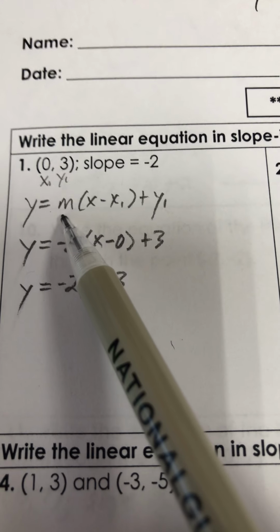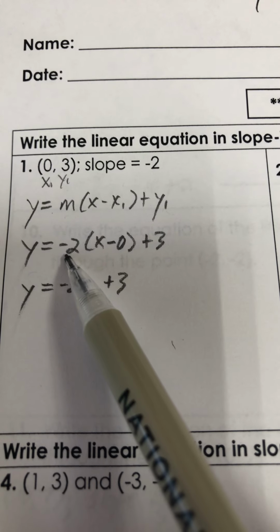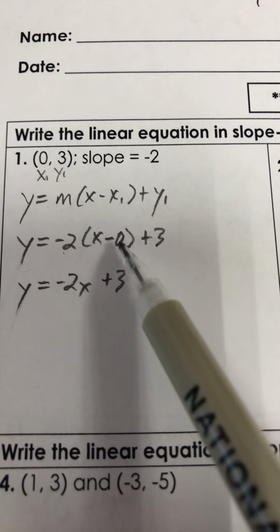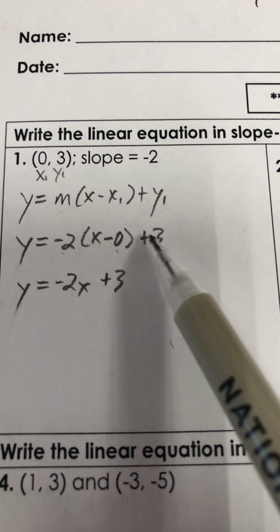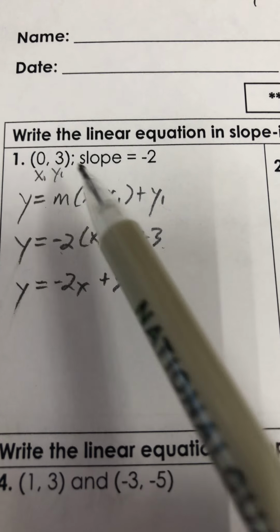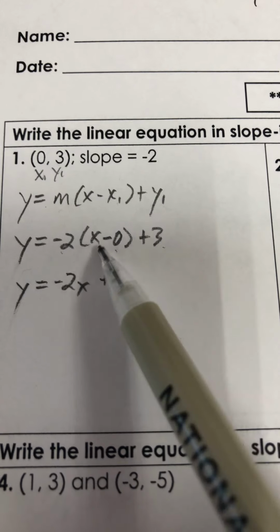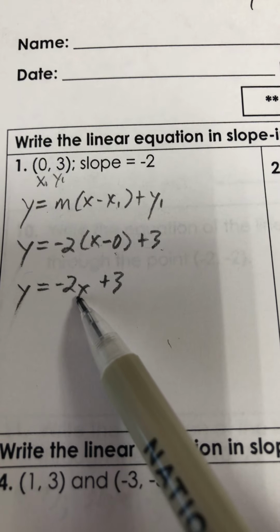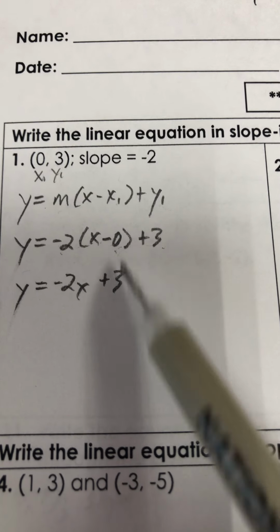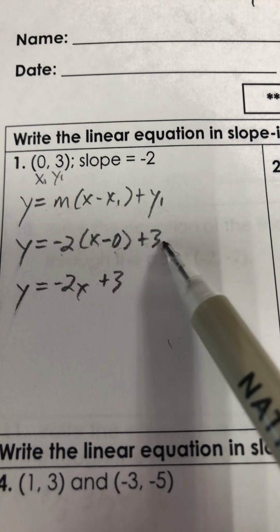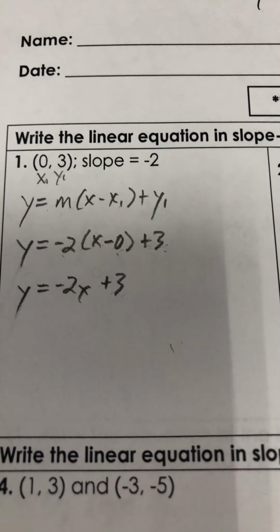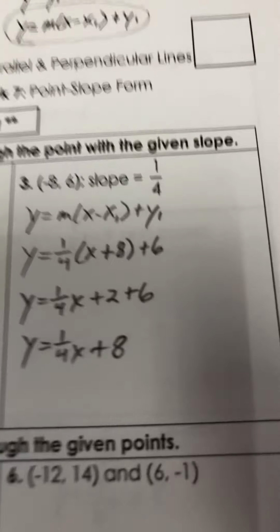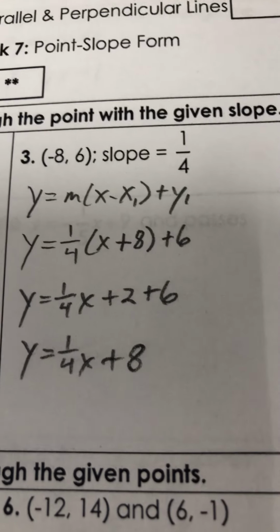I put in my slope, which is -2. I put in my x1, which is 0. I put in my y1, which is 3. Got these from up here. Then I just work out the problem. -2 times x is -2x. -2 times 0 is just nothing there, and I have this +3 at the end. There, I'm done.